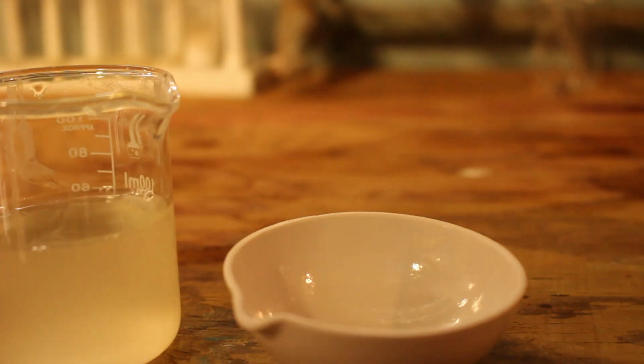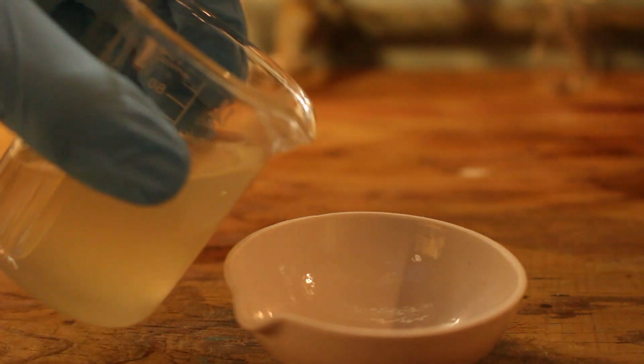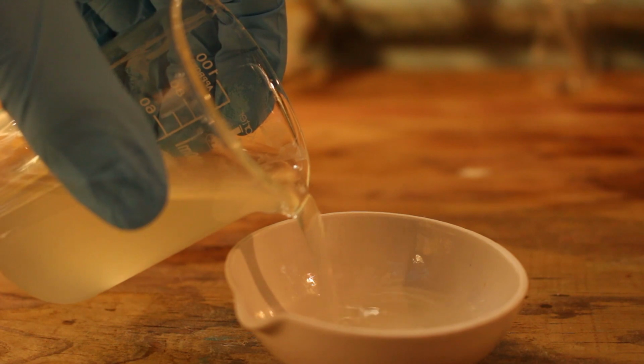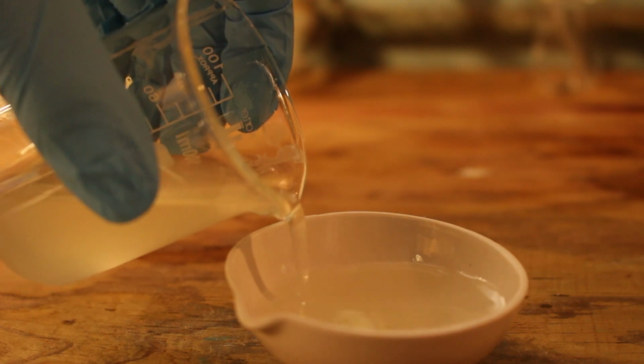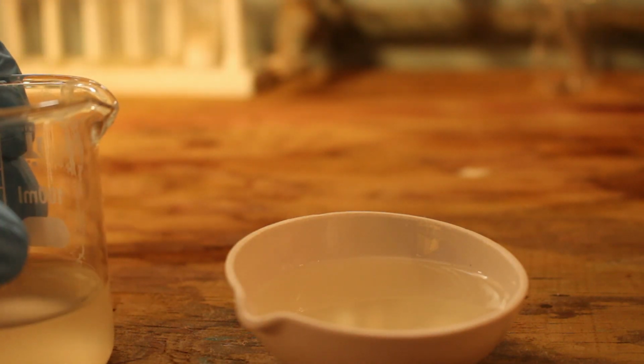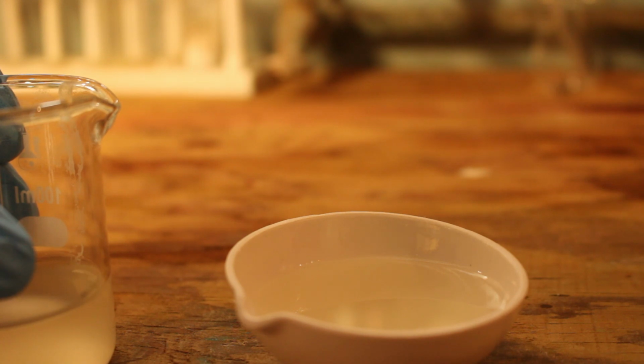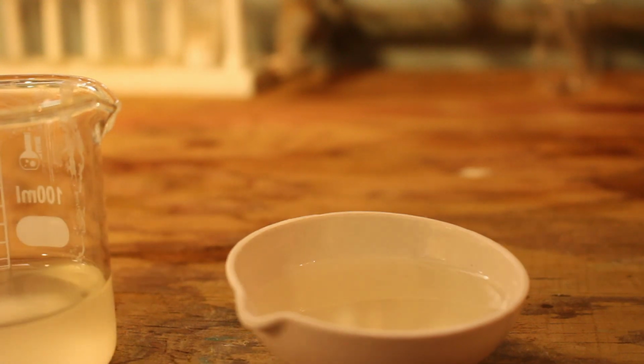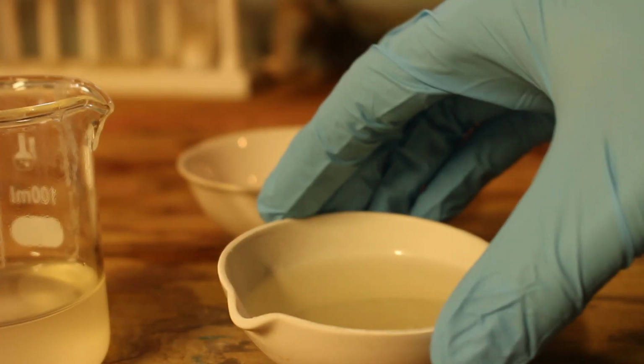And now we're going to put it in the evaporating dish. And it's too small. I should have thought this beforehand. Obviously, I did not. I will be back. Okay, got a much bigger evaporating dish.